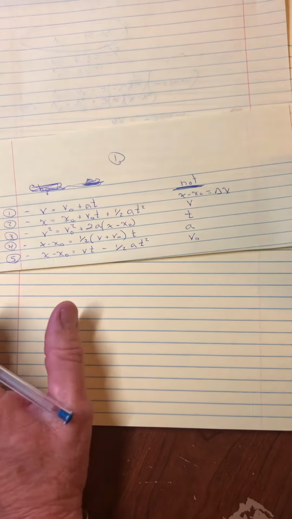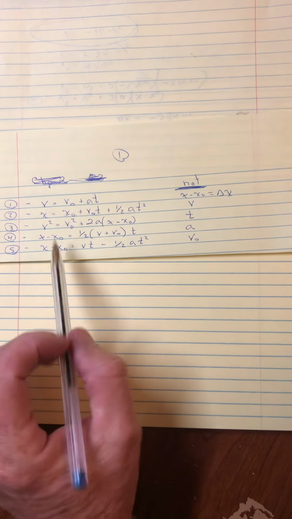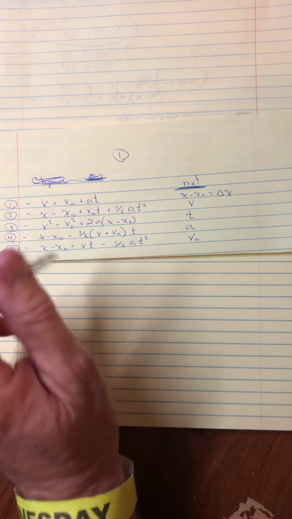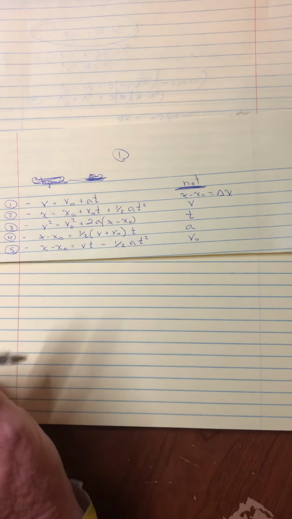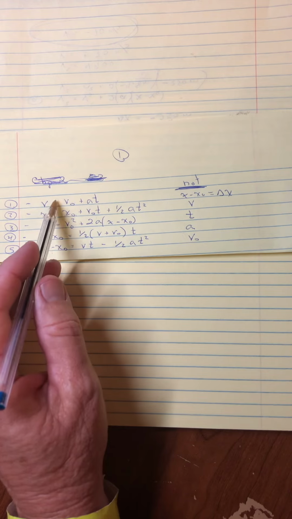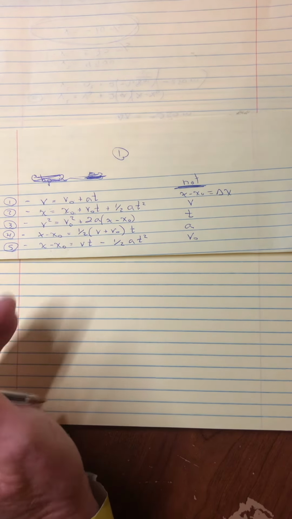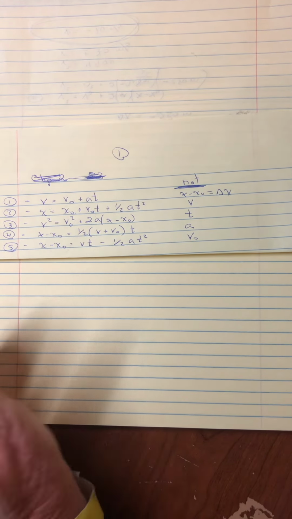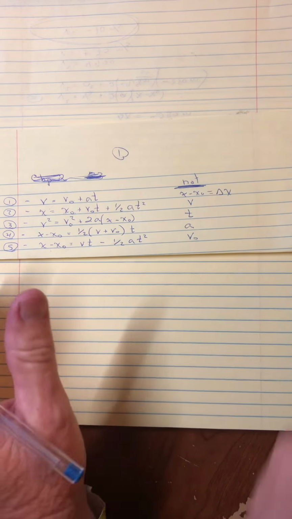But I wanted to start this one by saying, always ask yourself if you have constant acceleration, because then the calculus work is already done and you don't have to do any more calculus. They come out to be these equations, and a lot of our problems are that way.